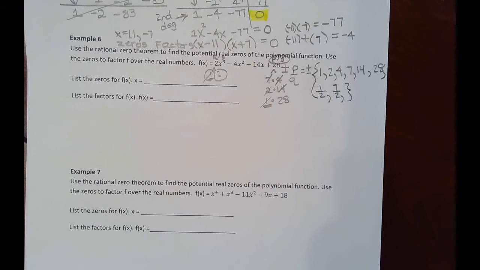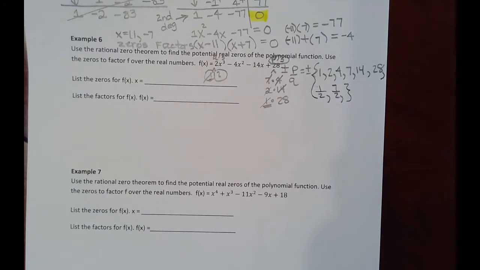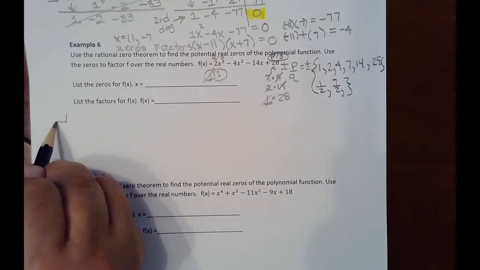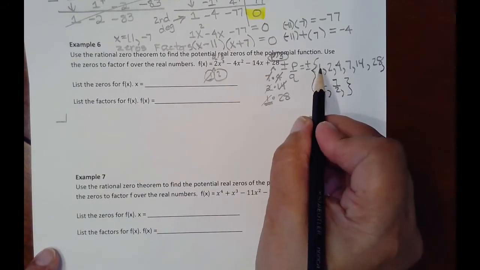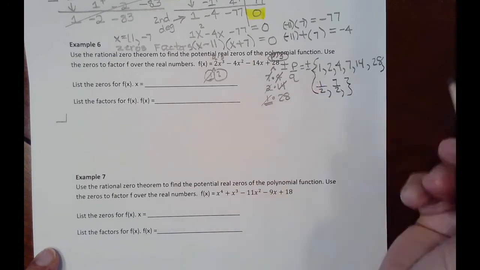Too much work. So once I find the first one and I bring this polynomial down to 2nd degree, I'm going to factor my way to the other zeros. Okay, so here we go. First thing I'm going to try is 1, but don't forget, it's +1 and -1 that's in this list.